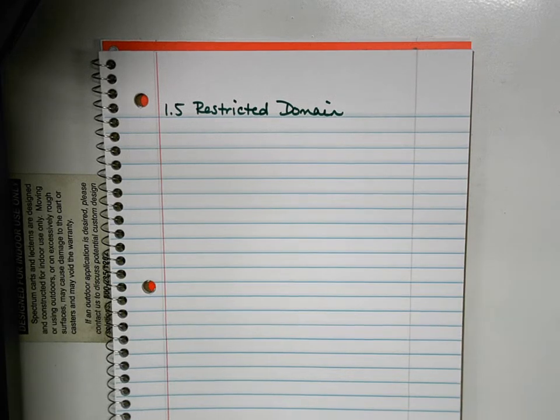All right, today we're doing 1.5. We're going to graph with domains that have been restricted. So we're going to take graphs of parabolas and we're just going to graph part of them. Okay, that's what it means. We're going to restrict the domain.